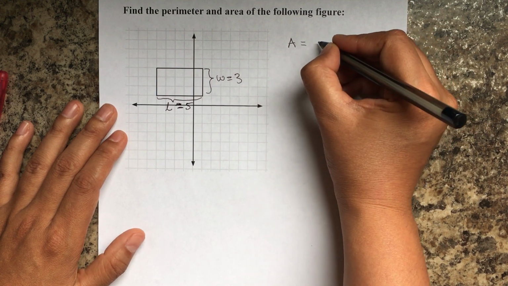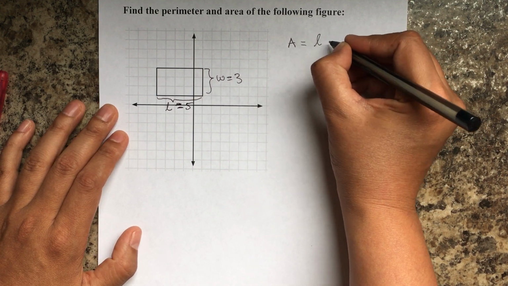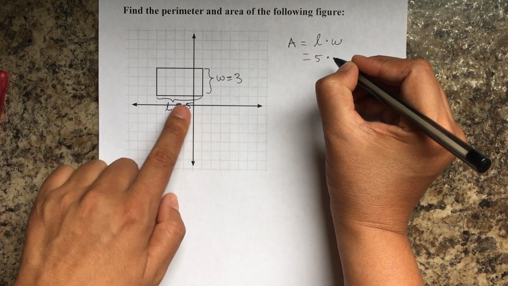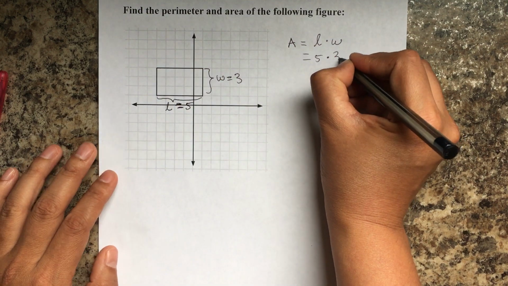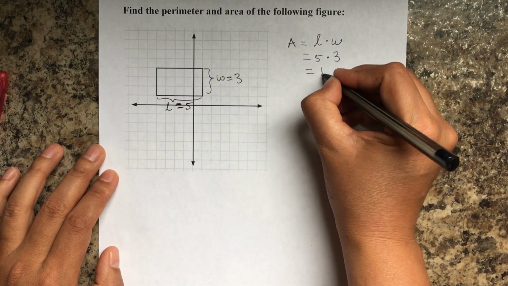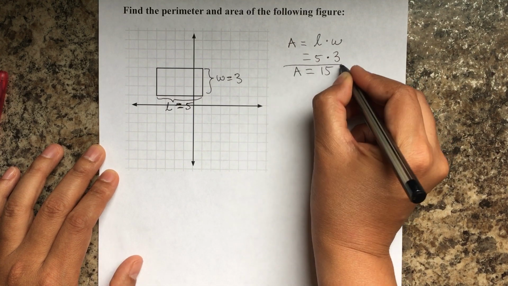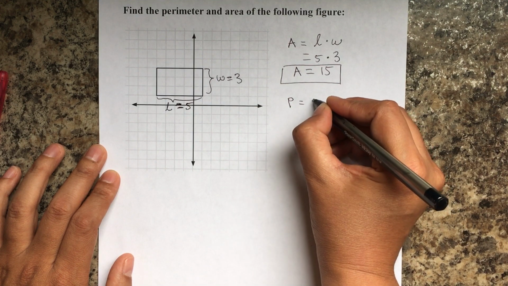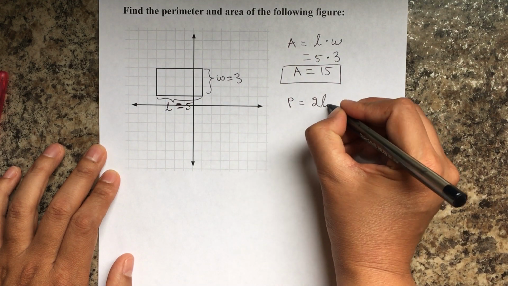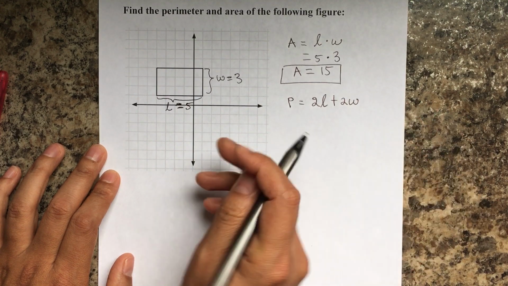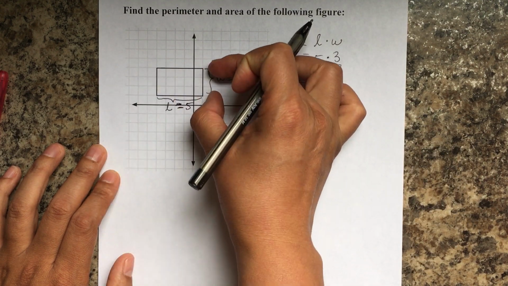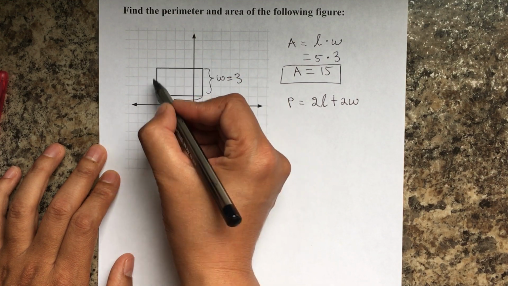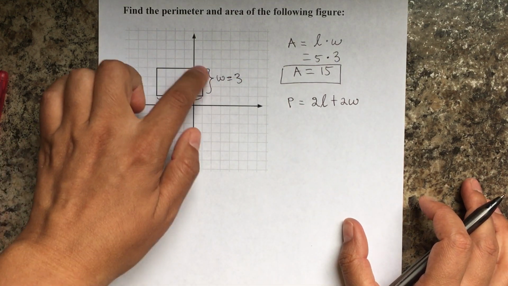The area is, again, we already know that the area of a rectangle is length times width. So the length is 5. The width is 3. So 5 times 3 is 15. So that's the area of this rectangle. For the perimeter, again, the formula is 2 lengths plus 2 widths. And the reason is because you have 2 of those and 2 of those, okay? You're just adding. Perimeter is the addition of all the way around it.